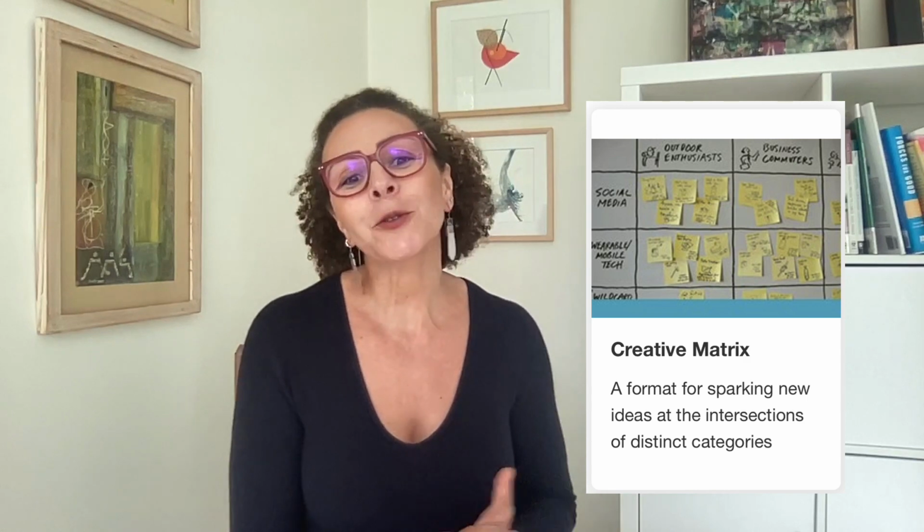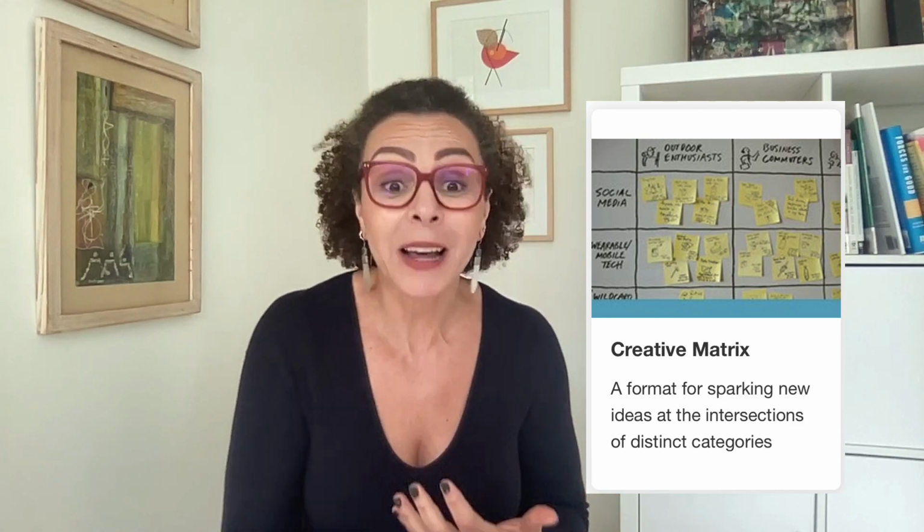The third method is creative matrix, where a team brainstorms diverse ideas by intersecting categories such as different youth personas and various engagement platforms, for example. This method ensures a wide range of concepts to explore and refine, tailoring the program to meet the unique needs and preferences of the audience.